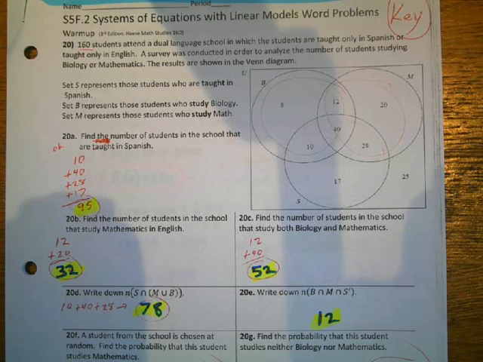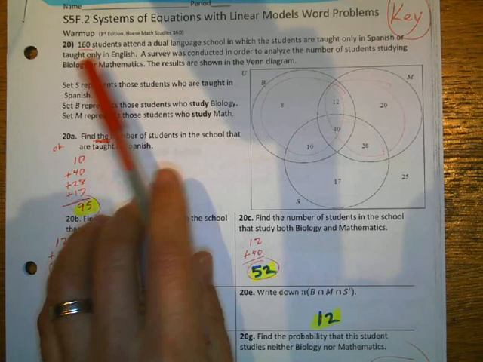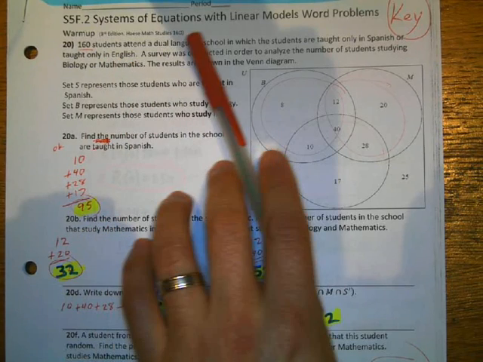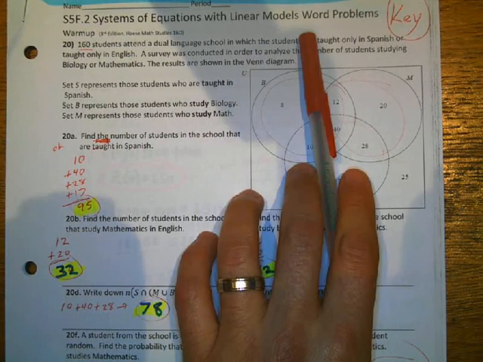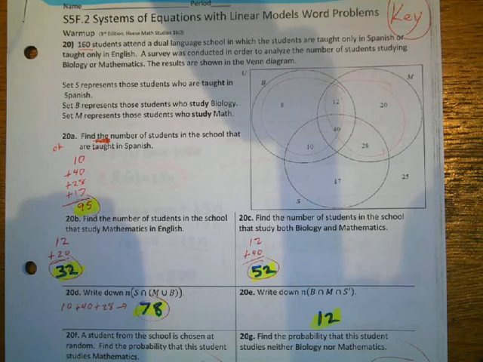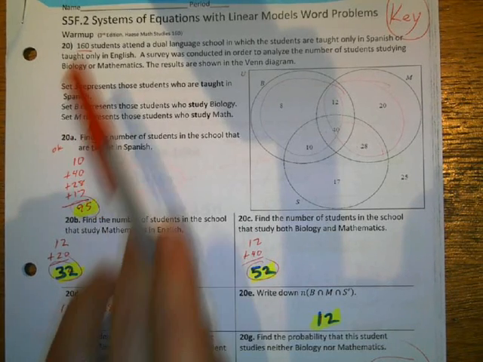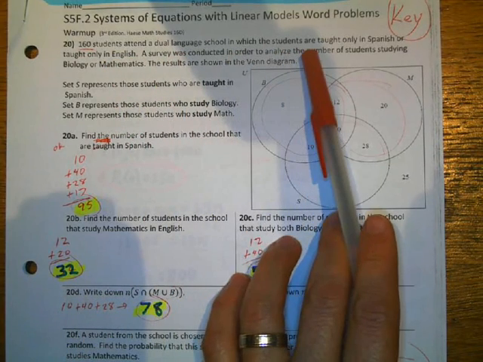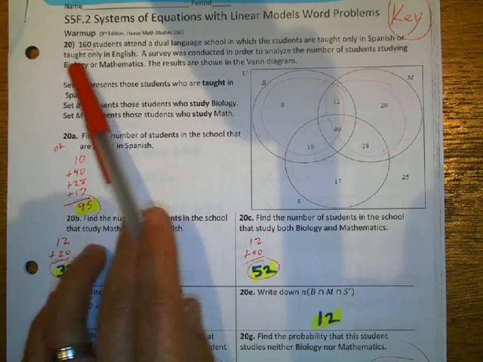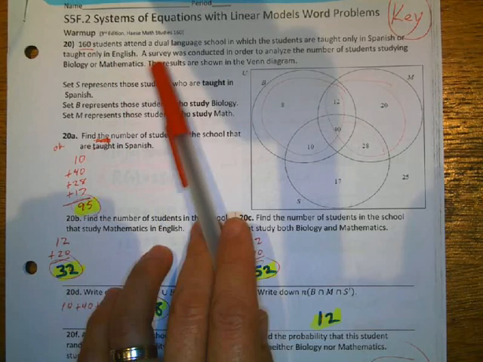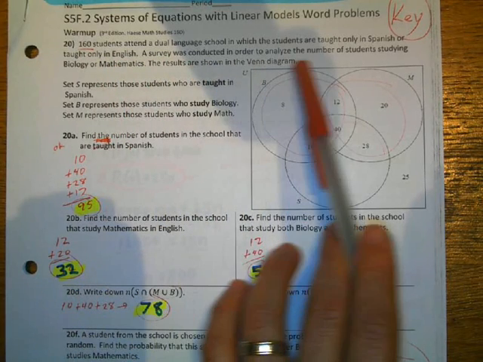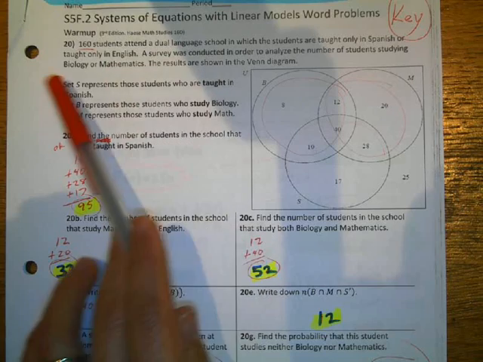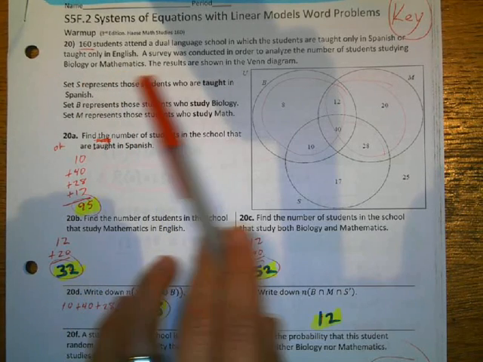All right, today we're going to talk about systems of equations with linear model word problems. But first, we're going to do a warm up. 160 students attended a dual language school in which some students are taught only Spanish and some are taught only English. The survey was conducted in order to analyze the number of students studying bio and math. The results are shown below.